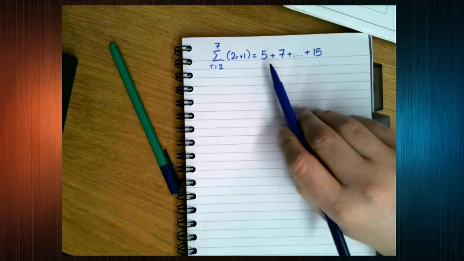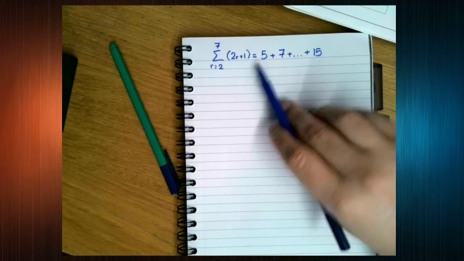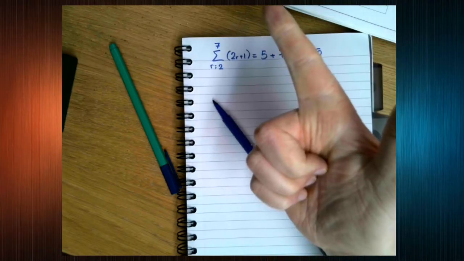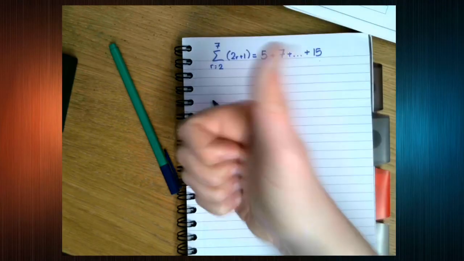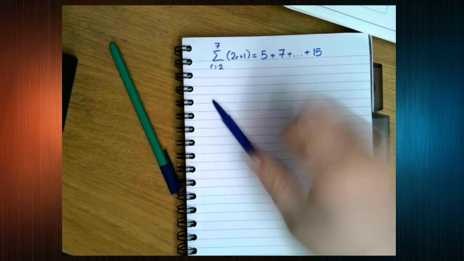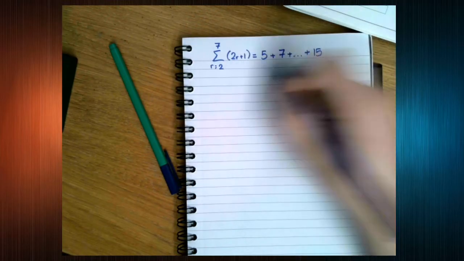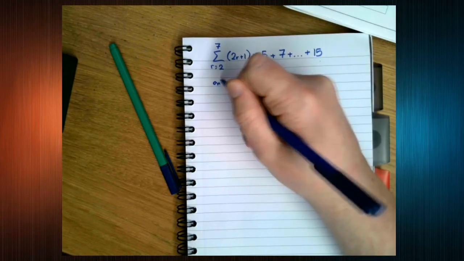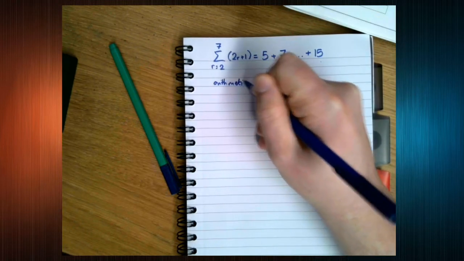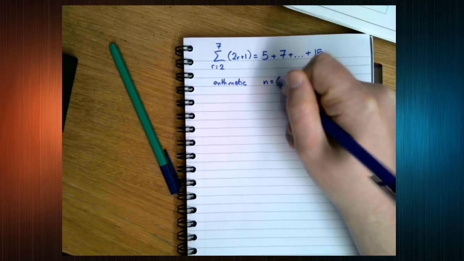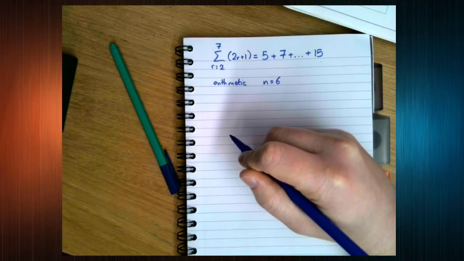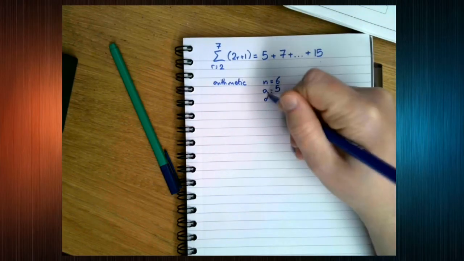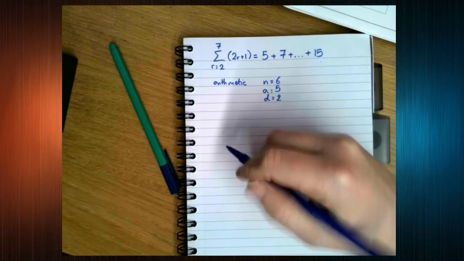Let's think about how many terms we've got. This is when r is 2. Next one when r is 3, when r is 4, 5, 6, 7. So we've got 6 terms. So this again is arithmetic. We've realised we've got 6 terms. Our first term we know is 5, and our common difference we can see is 2.